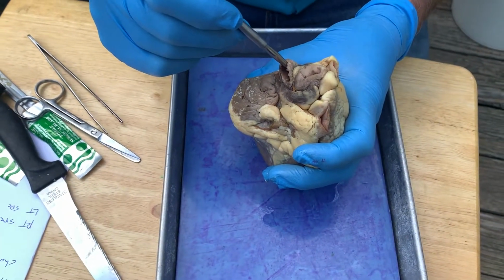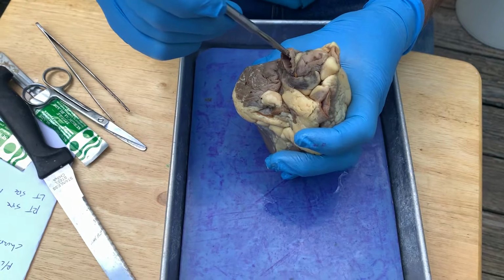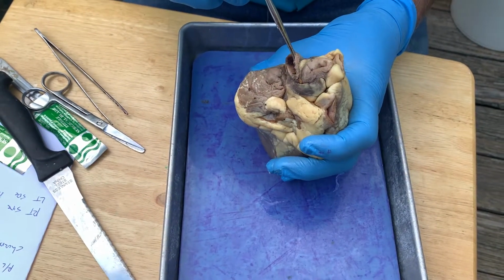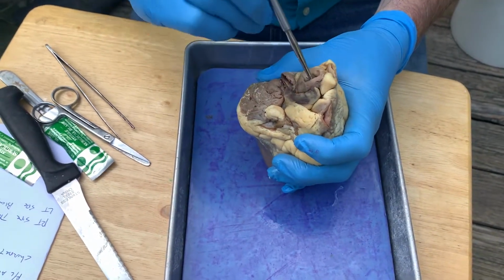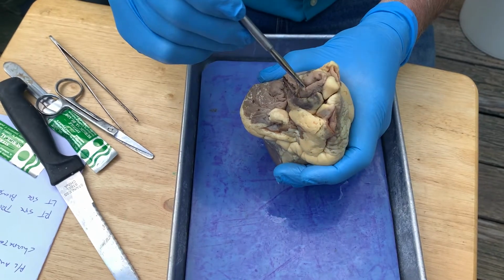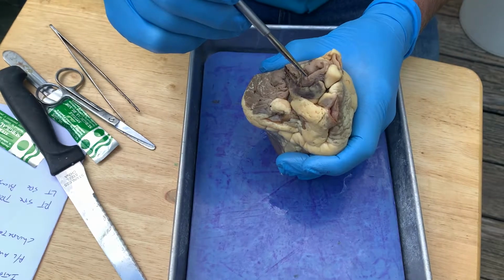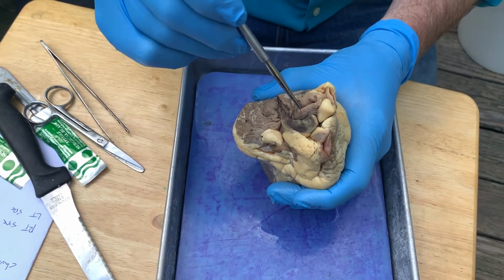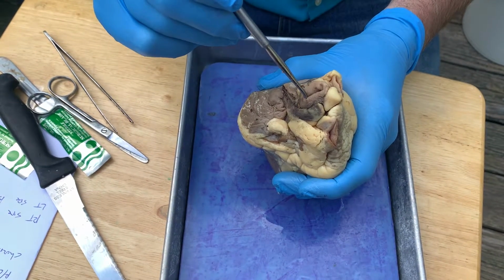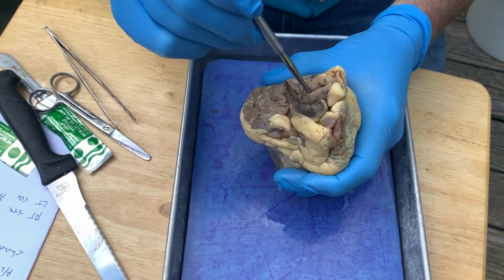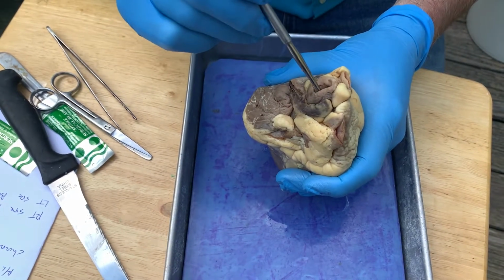Normally, arteries carry oxygenated blood. The pulmonary artery is the only artery that carries deoxygenated blood. And this is the pulmonary vein. The pulmonary vein is going to carry oxygenated blood back from the lungs to the heart. Typically, veins carry deoxygenated blood. The pulmonary vein is the only vein that carries oxygenated blood.